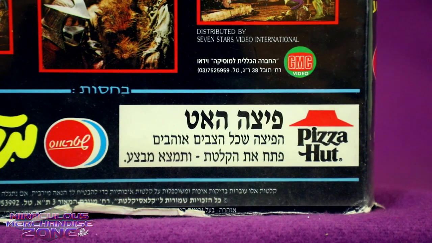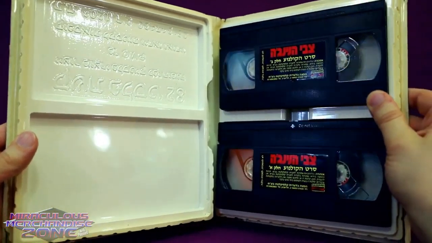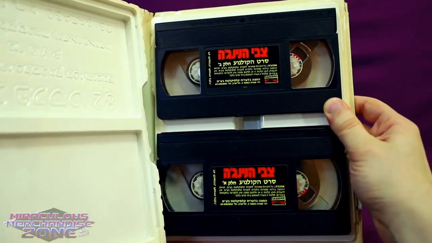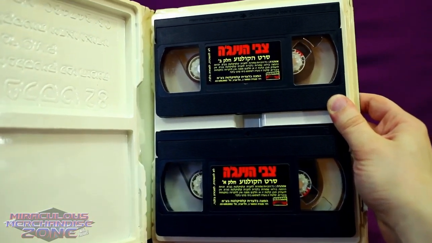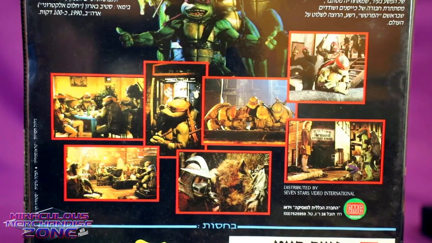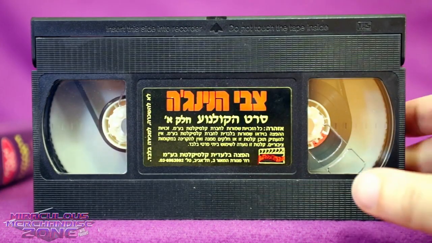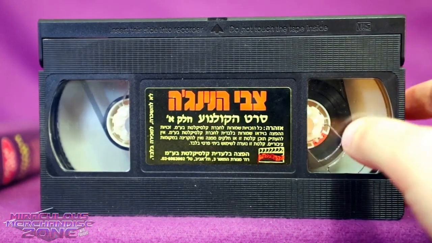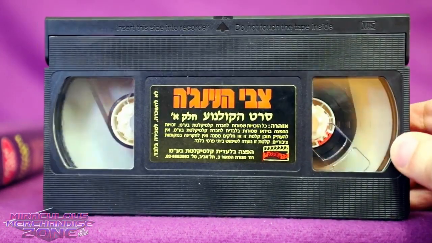I love that. So here's the reason this clamshell is so huge. They've got the movie on 2 different VHS tapes, but I'm not really sure why. I thought first maybe this was the first 2 Turtles movies, but nothing on the back shows anything from Turtles 2. So it looks like it might just be the first movie split onto 2 cassettes for no real good reason. I mean, the tape inside there looks kinda small.